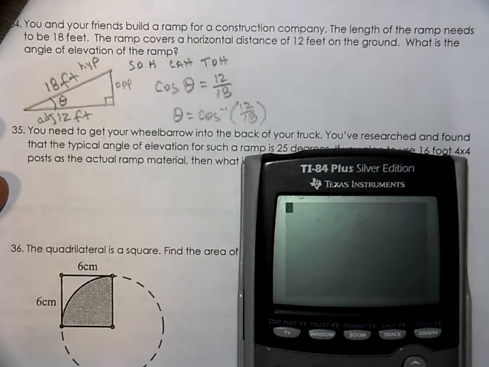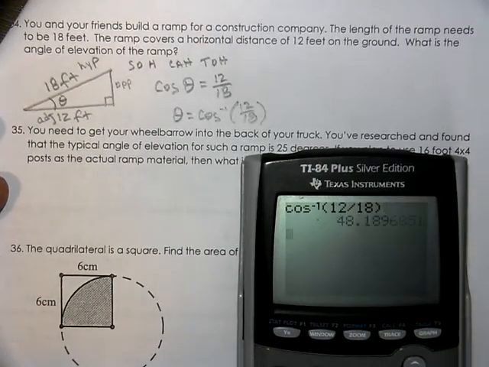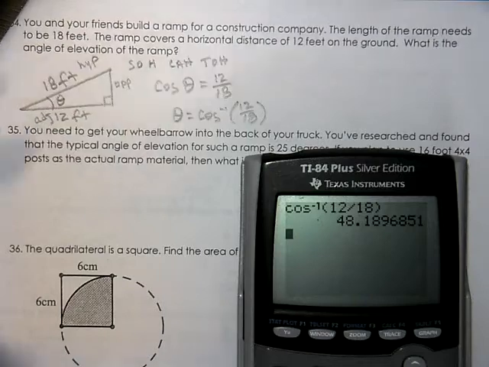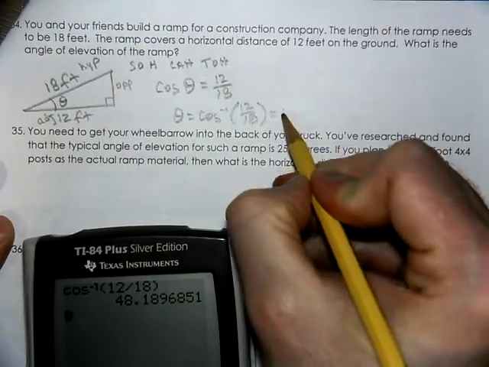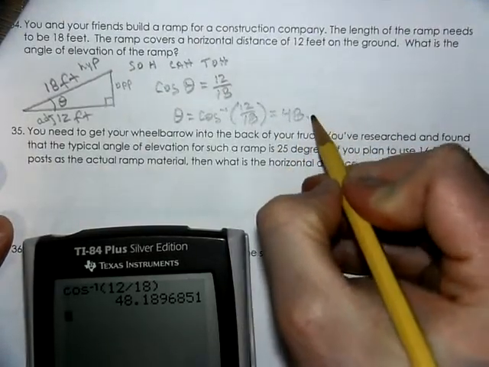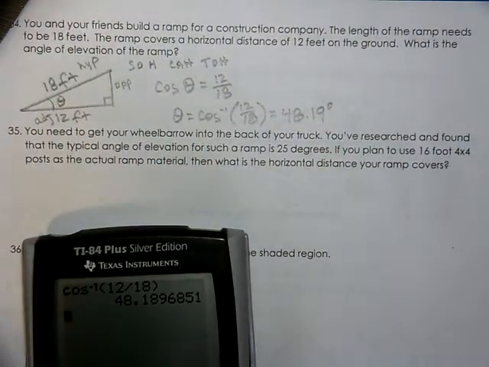Be sure you're in degree mode. Cosine inverse of 12 divided by 18. That gives us 48.19. Those are in degrees.